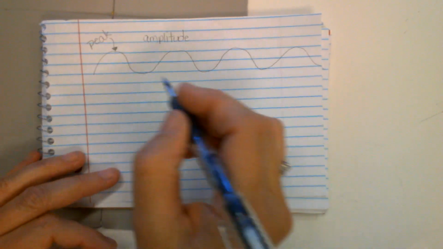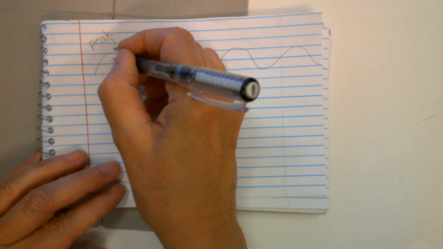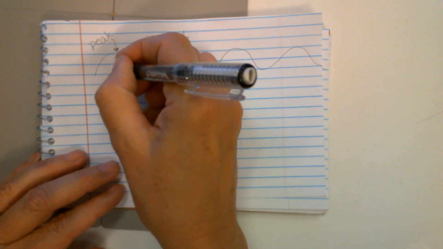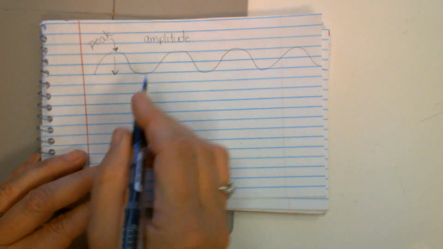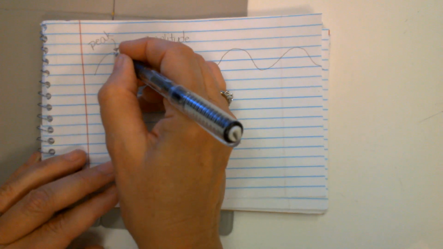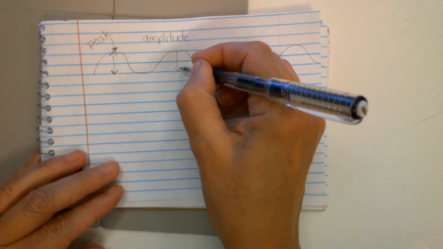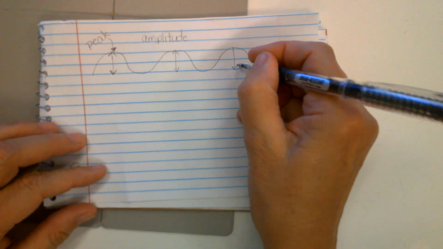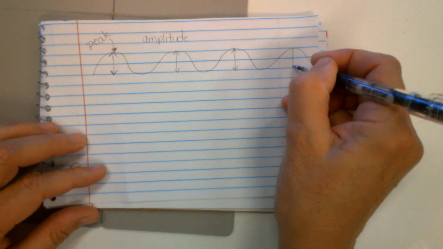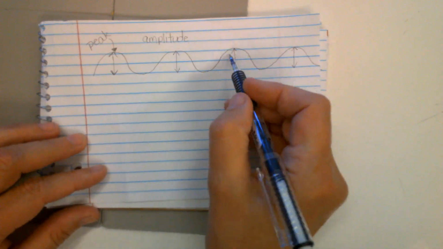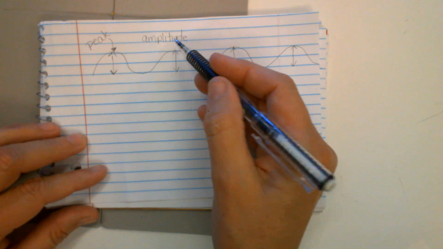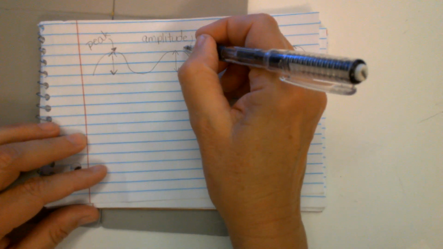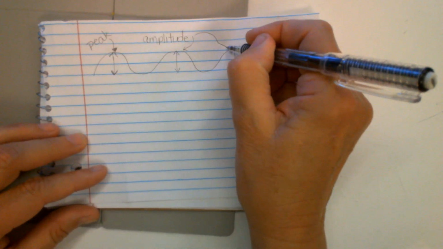So we're going to put another label in here. From here, this is the trough where the lowest point is, which is at this line right here, to the top. Okay, we're going to go ahead and label all of these. That's the low point, that's the high point. Low point, and that's the high point. Low point, and that's the high point. So this right here is the amplitude. We're going to put an arrow that shows us what the amplitude means.